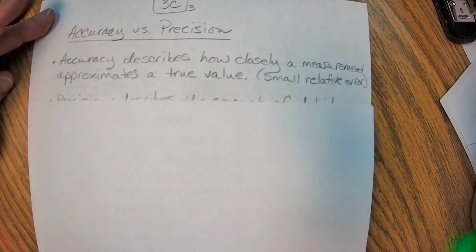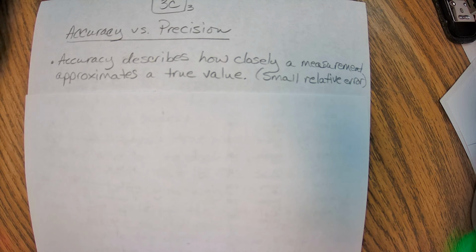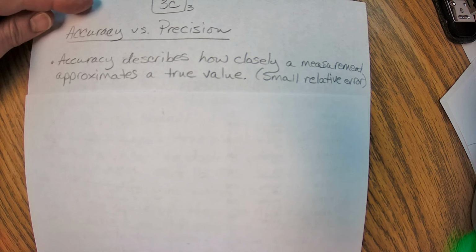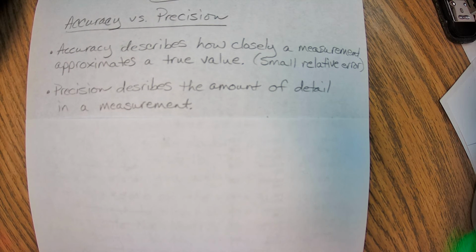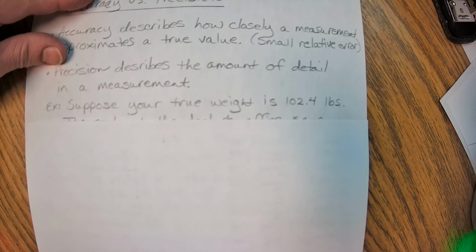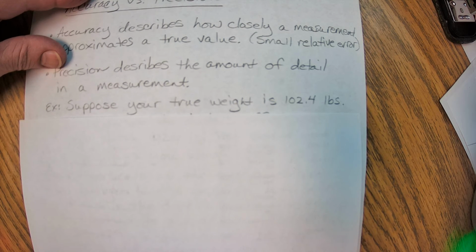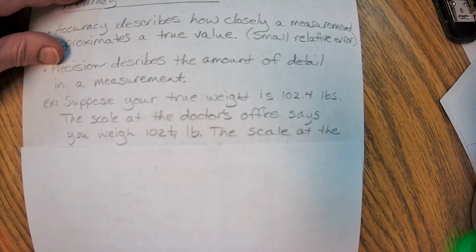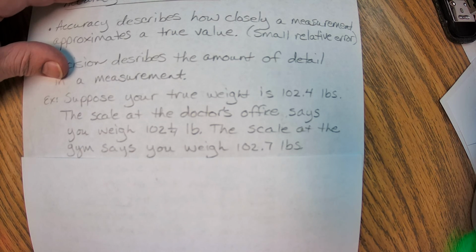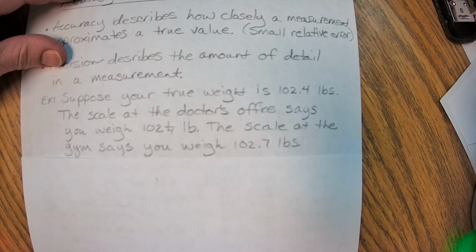And then the last topic we're going to cover this week is accuracy versus precision. All right, so accuracy describes how closely a measurement approximates a true value. There's a small relative error. And precision describes the amount of detail in a measurement. So let's suppose your true weight is 102.4 pounds. And the scale at the doctor's office says you weigh 102.25 pounds. The scale at the gym says you weigh 102.7.